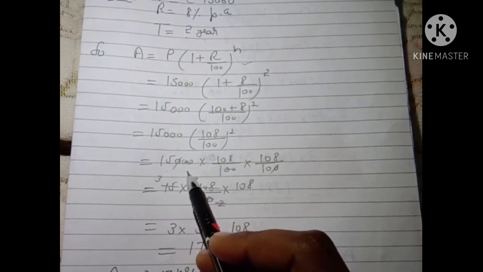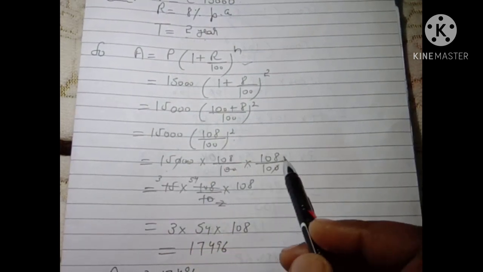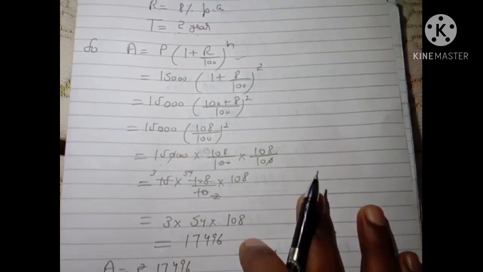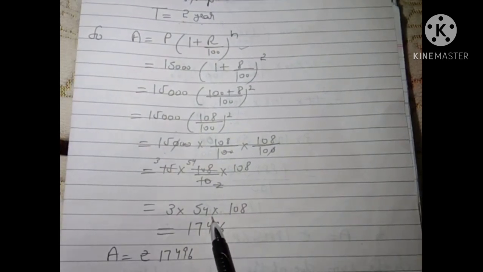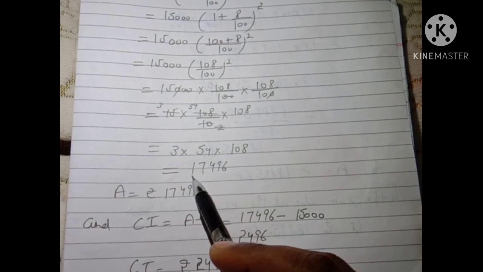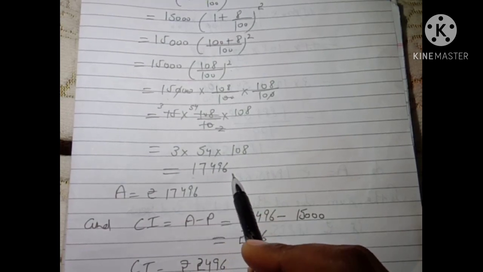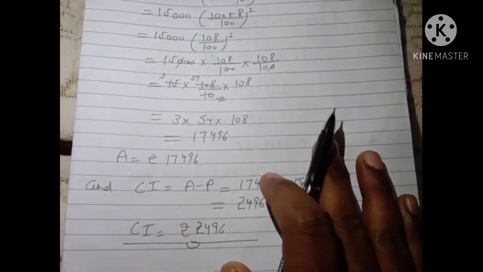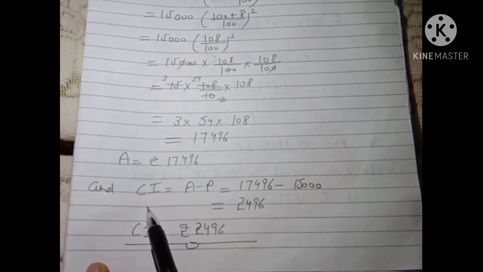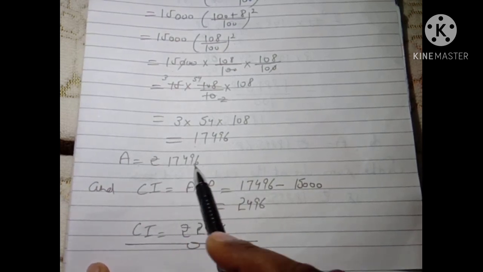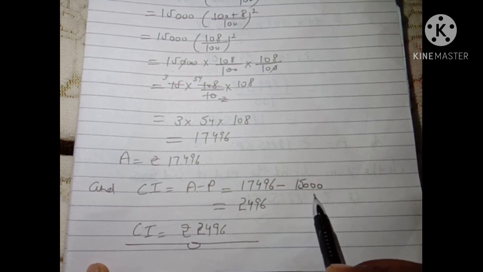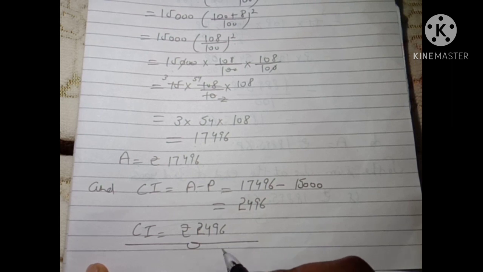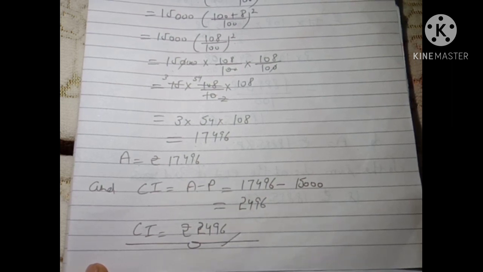And now you can see it will become 15,000 into 108 over 100 into 108 over 100, and after cancelling the 0s and doing some little further calculation it will become 3 into 54 into 108, and after multiplication it will become 17,496. So the amount in this case is 17,496. Now we have to find out the compound interest, that is amount minus principal. So the amount is 17,496 minus principal 15,000, so it will become 2,496. So in this case the compound interest is 2,496. So this is the solution.